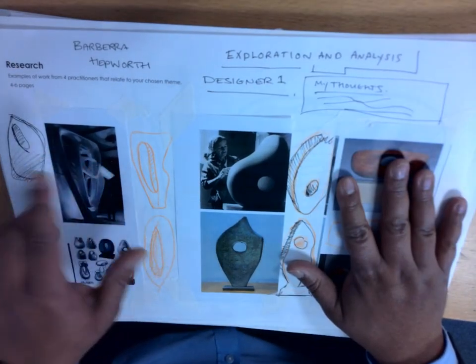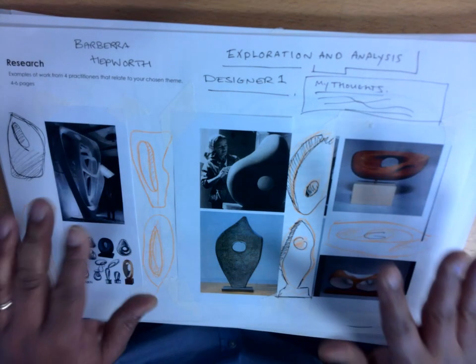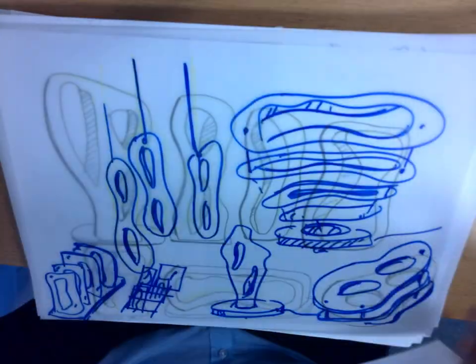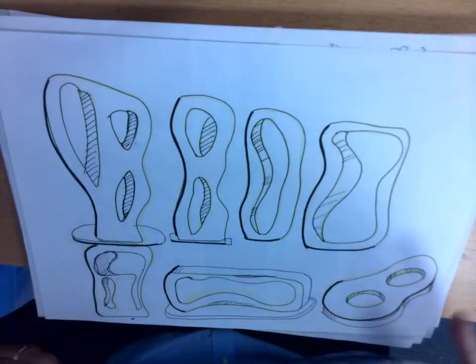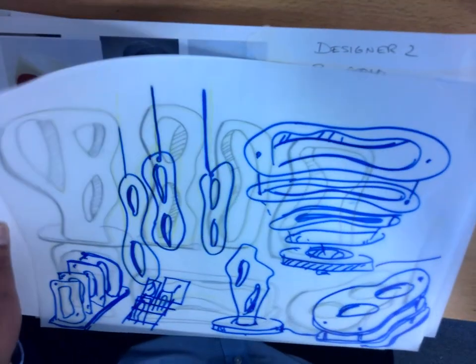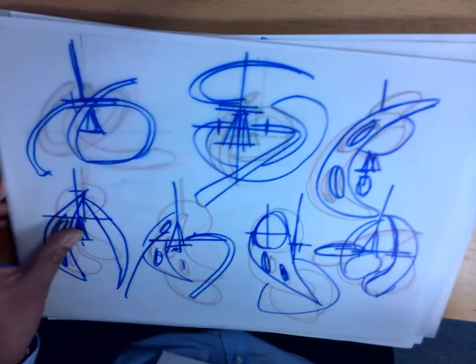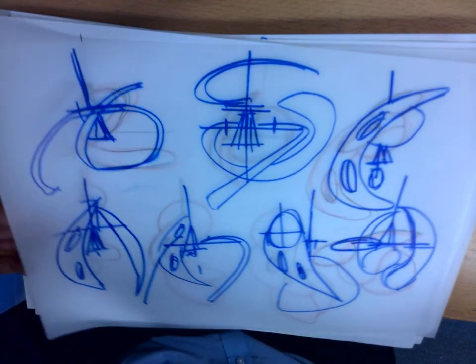Okay, designer stuff. You should have 4 different designers. This is my Barbara Hepworth page with a bit of thoughts and information. This is me exploring Scamper and then seeing how I could turn those ideas into reality. Designer 2, Ron Arad. This is me exploring Scamper. How can I turn those ideas into reality?